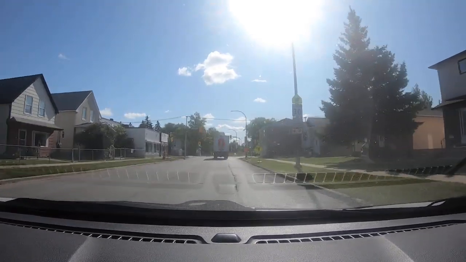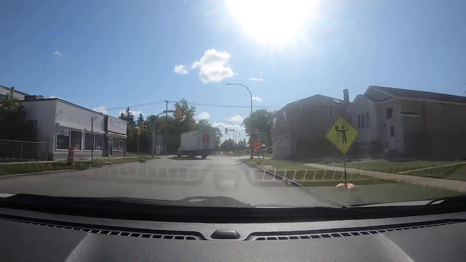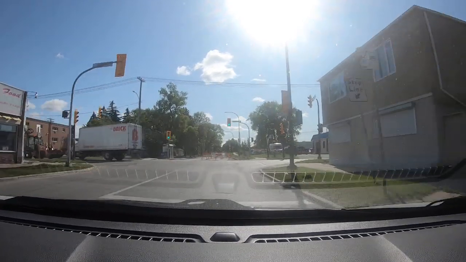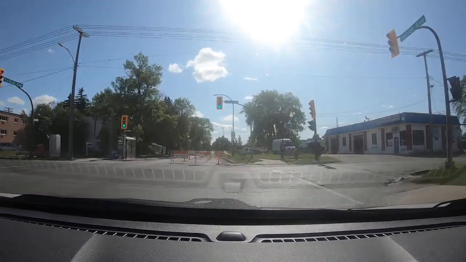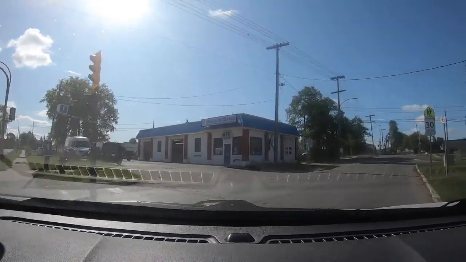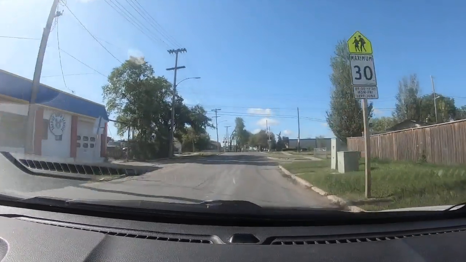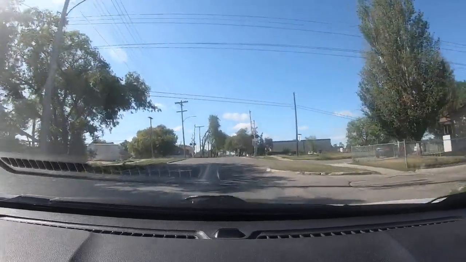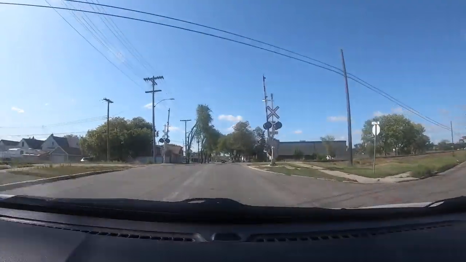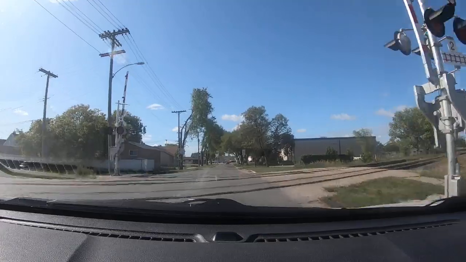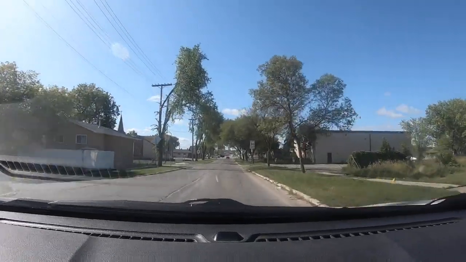So right signal on. I'm checking on the sidewalk. There's no pedestrian. My light is green, so that means we are good to go. When you're turning right, you want to keep your turns nice and tight, close to the curb, within 3 feet. Now we see a railway track, so I'm checking left, right to make sure a train is not coming.